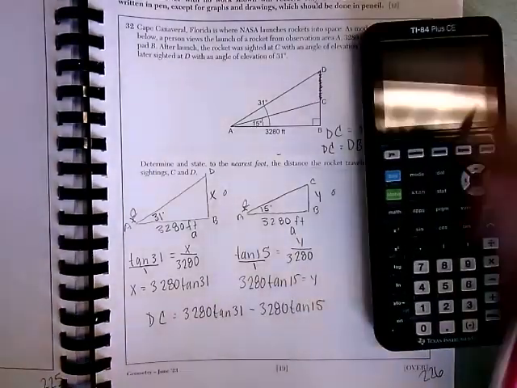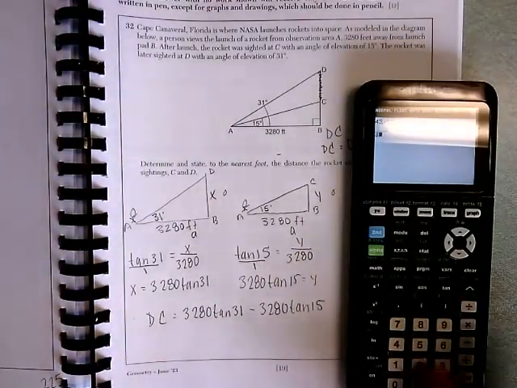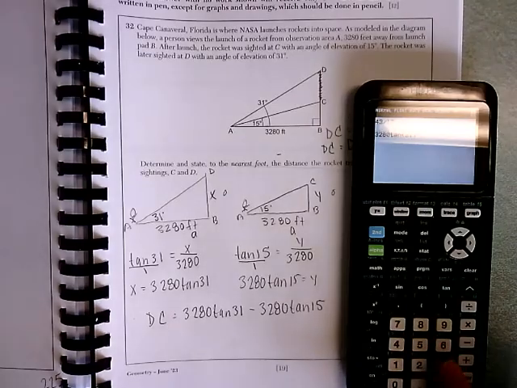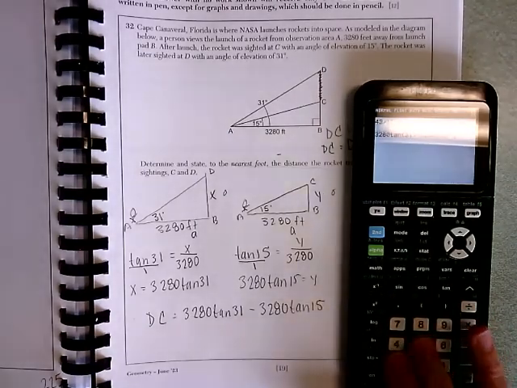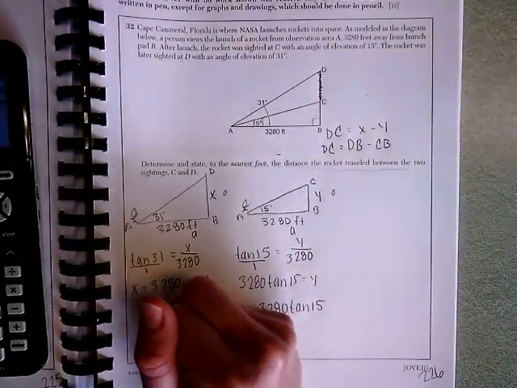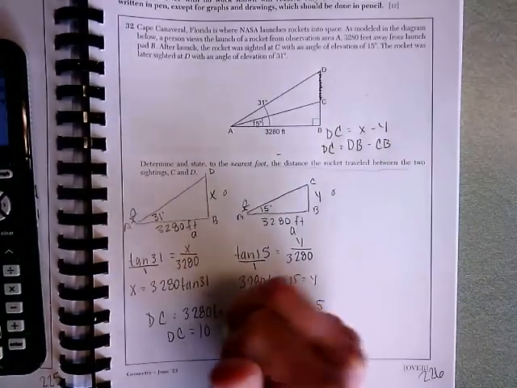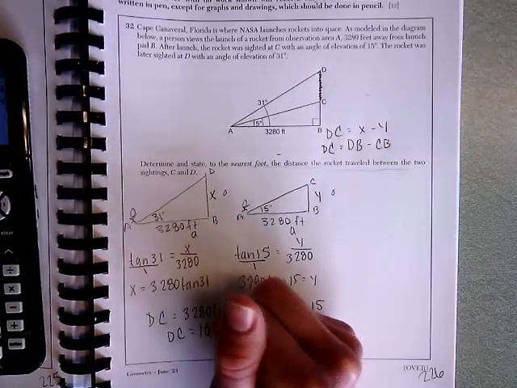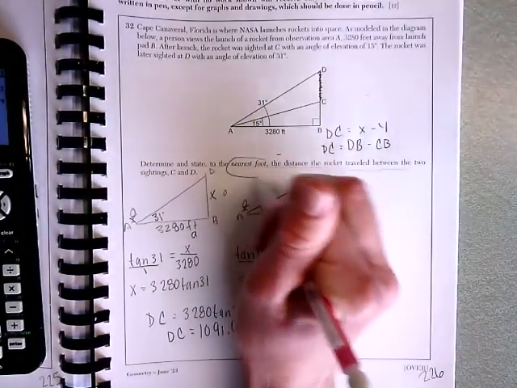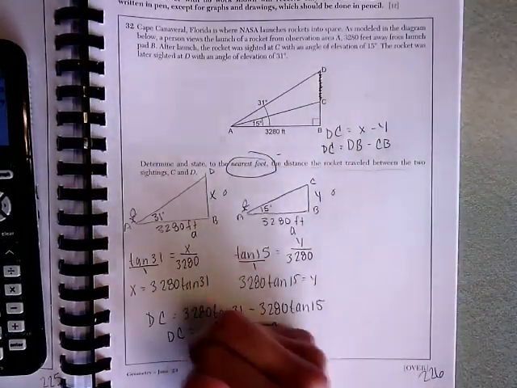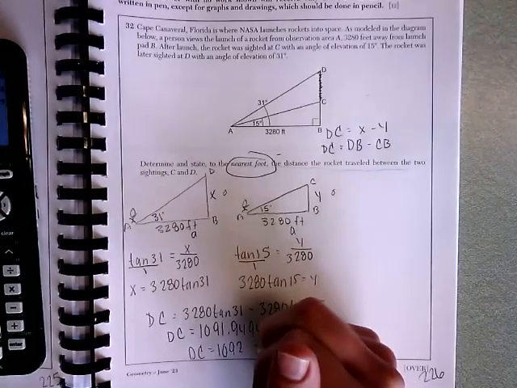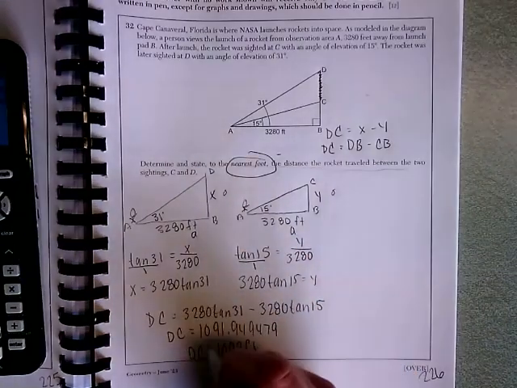So let's put all of that into our calculators. So we get 3,280 tangent of 31 minus 3,280 times the tangent of 15. So we end up with that. So DC is equal to 1,091.949479. Now we want to round to the nearest foot. So the nearest foot, the length of DC ends up being 1,092 feet.